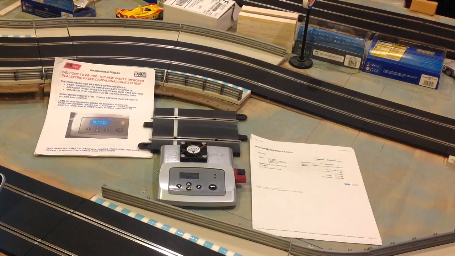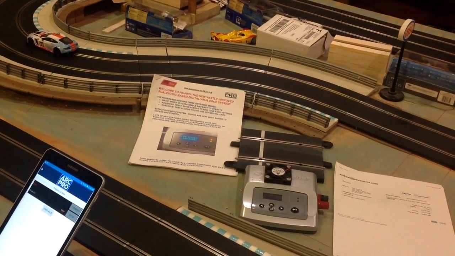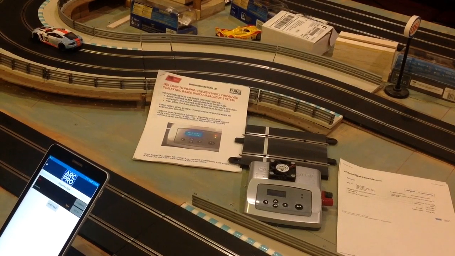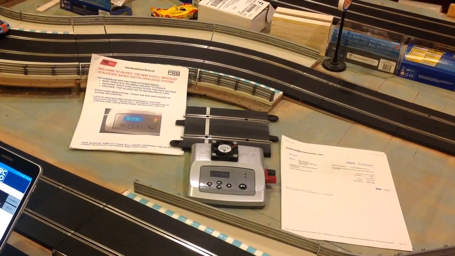And 10 and a half years ago, early 2008, version 1.6 of the PB Pro software gave us the capability for two-way comms between the power base and a computer. And there's the old manual. That happens to be the manual for version 1.8. And so that was early 2008.